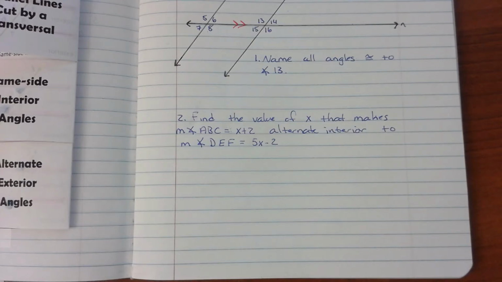Kara? I won't ask you that question since you're just coming back. Wendy? When you set this up, what does it look like? They're equal to each other.